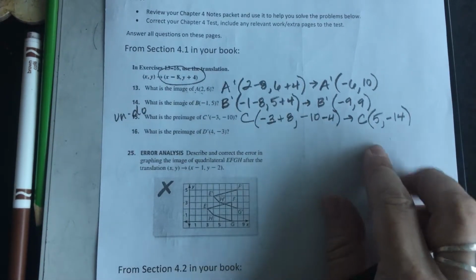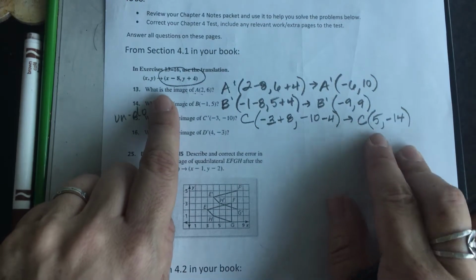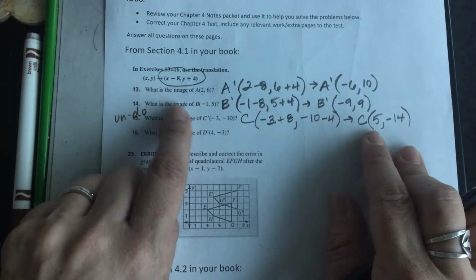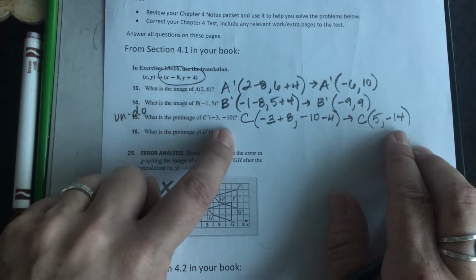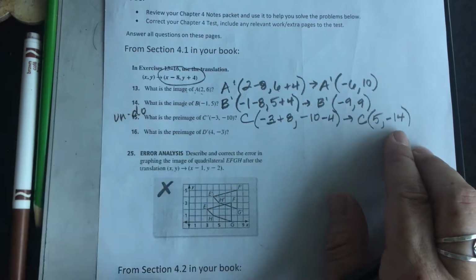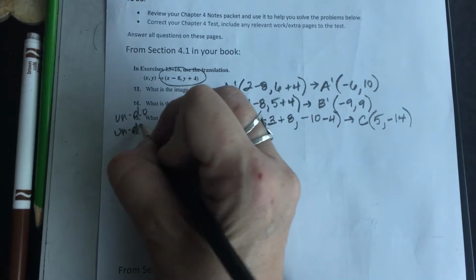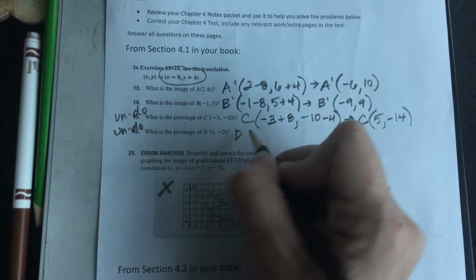Now I want you guys to follow what I'm saying here. What's 5 minus 8? That's where the negative 3 came from. And what's negative 14 plus 4? That's where the negative 10 came from. So those are undoing.